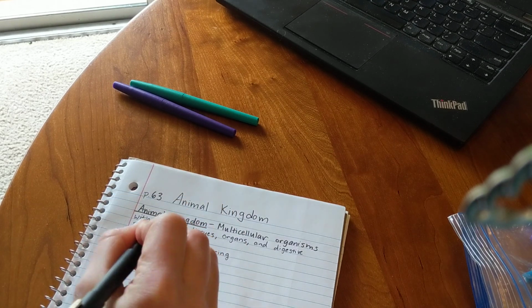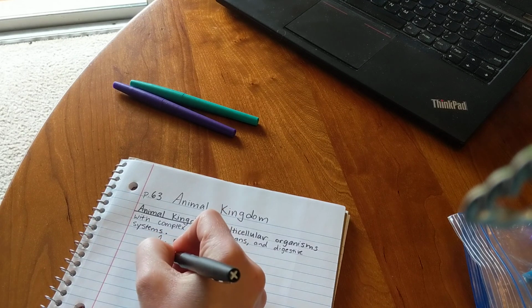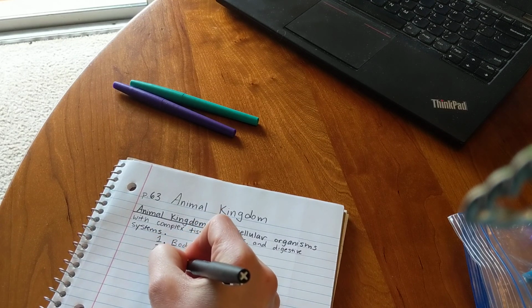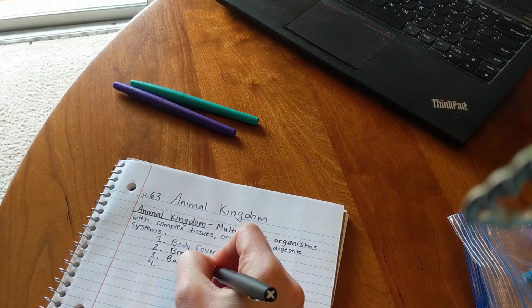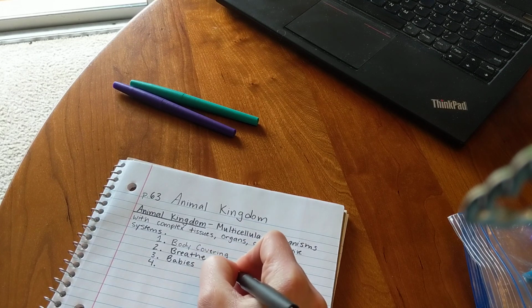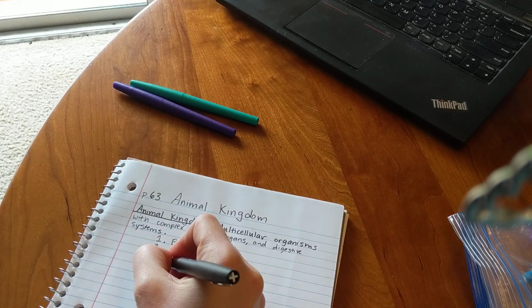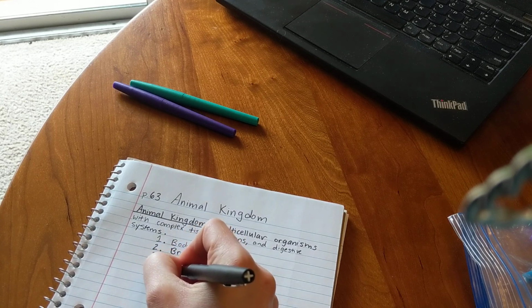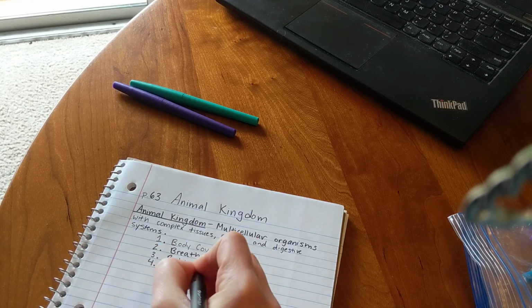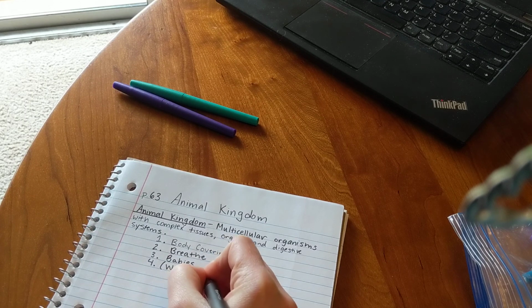We've got body, breathe. The third one is how babies are born. How does this animal have babies? And as you do some more research, there are lots of different ways for this to happen as well. The last one is, I'm going to put a parentheses with warm/cold.